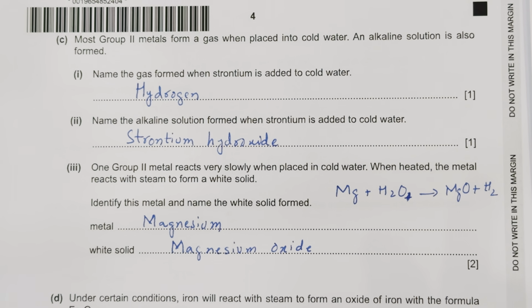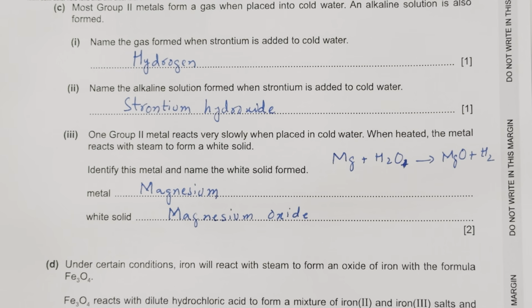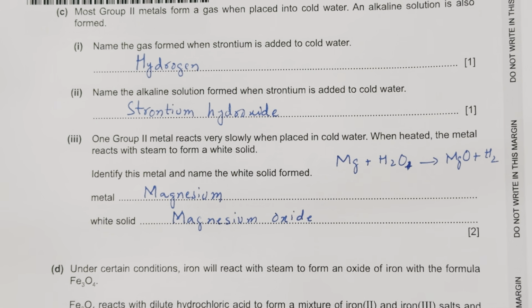C part is that most group 2 metals form a gas when placed into cold water. An alkaline solution is also formed. Name the gas when strontium is added to cold water. We know that when a metal, strontium is a metal, is added to water, it produces hydrogen gas. Name the alkaline solution that forms when strontium is added to cold water. When strontium is added to cold water, it produces strontium hydroxide, like magnesium hydroxide. Okay. If you are confused about it, you need to give the reaction like magnesium or calcium do.